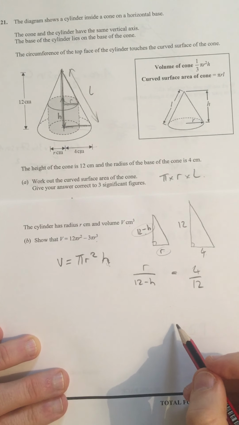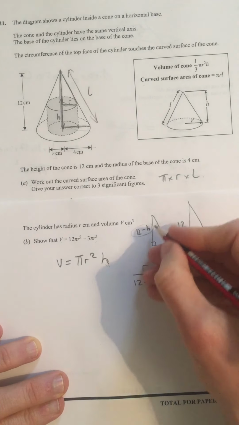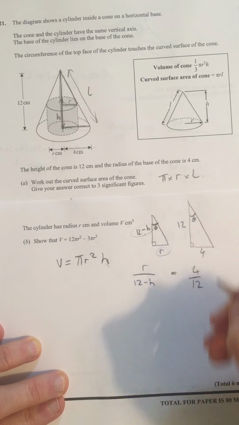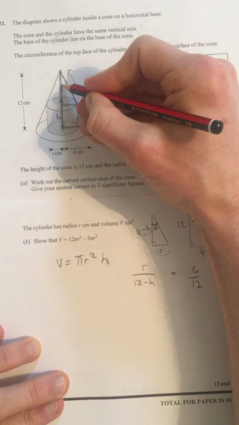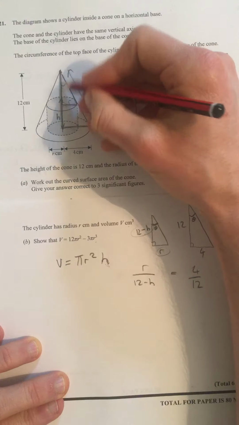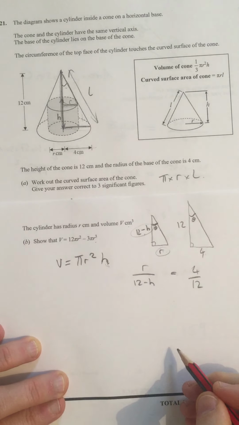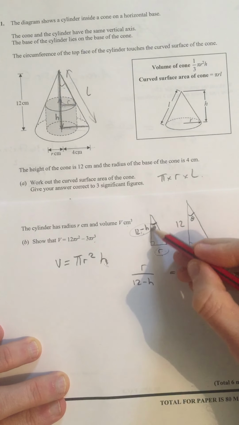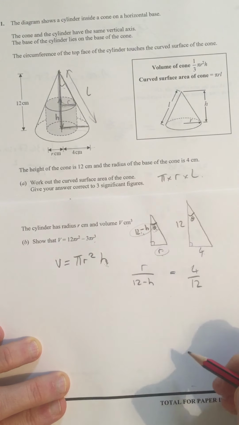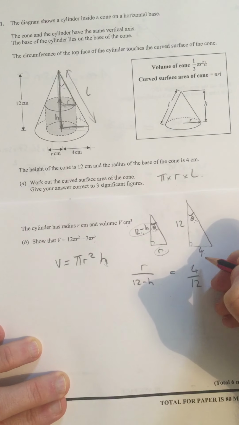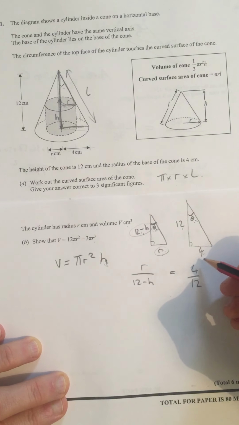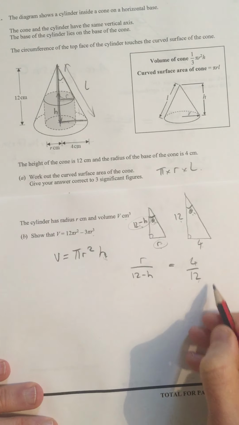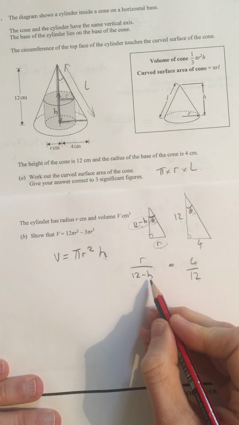Or another way of thinking about this, because I know this angle here, I'll call it theta, is the same as this angle here, theta, because it's the same angle. Whether you're looking at this triangle or this triangle, that's the same angle. And remember, tan theta is the opposite divided by the adjacent. So tan of this angle is equal to this divided by this. And also tan of this angle is this divided by this. Therefore, that's got to be the same as that. So hopefully that's clear.